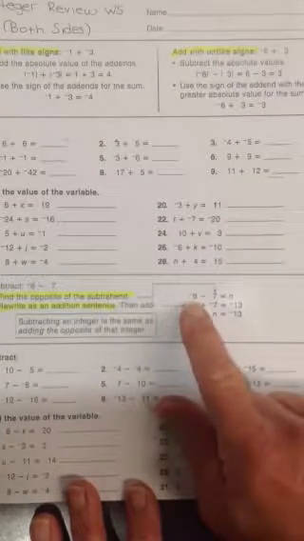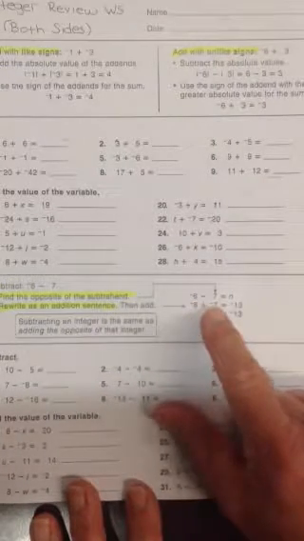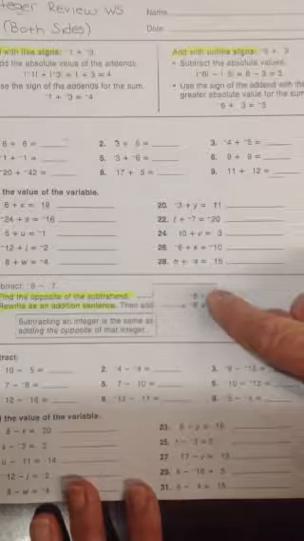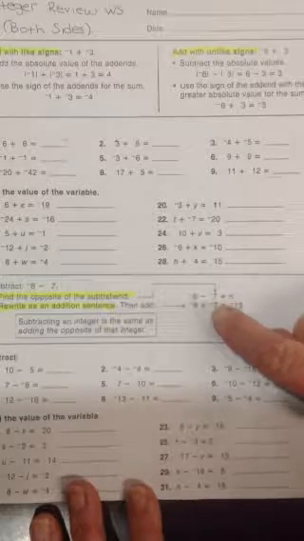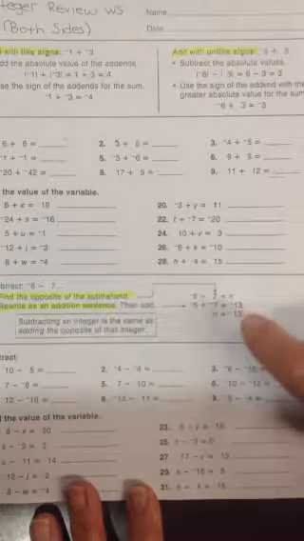Subtraction, remember what you're doing on that is that you add the opposite. So you are changing this to addition, and then you're changing that positive 7 to a negative 7. And then, of course, after you do that, you just follow these two rules for addition.